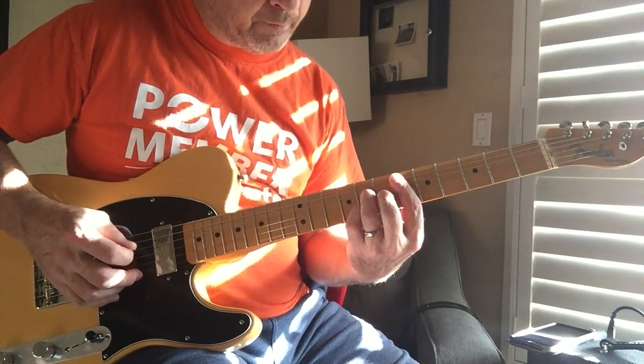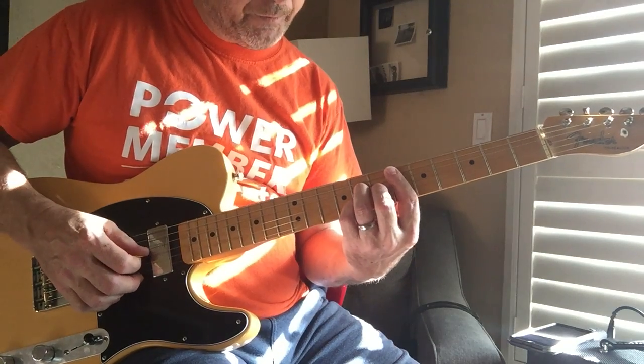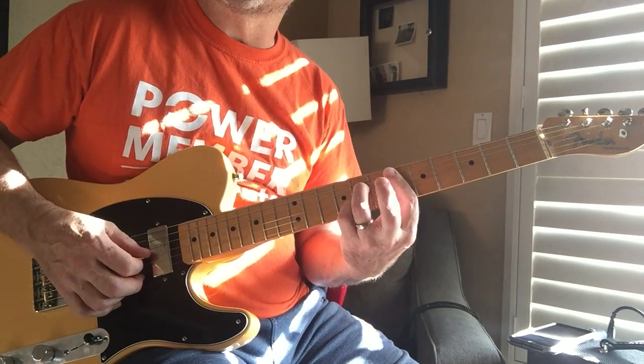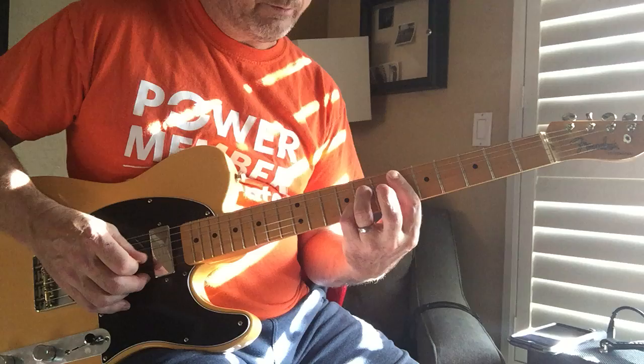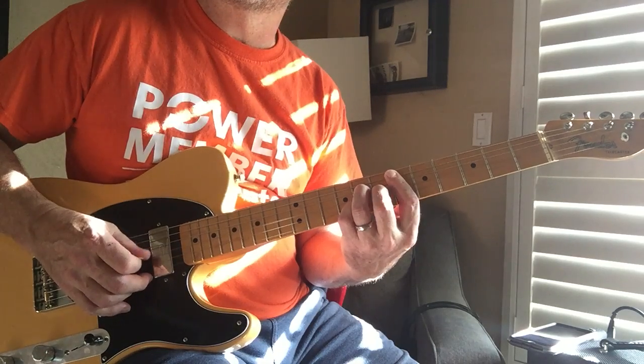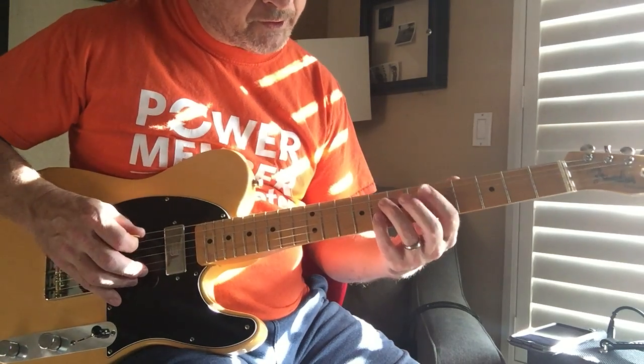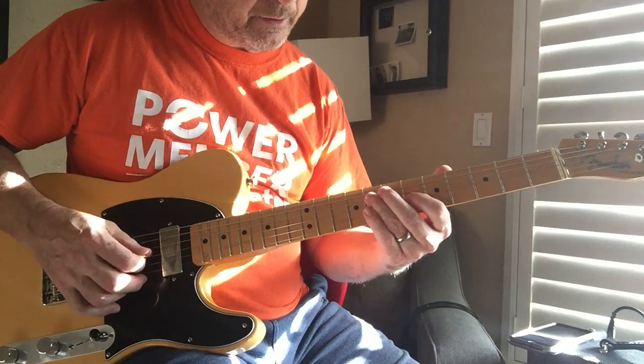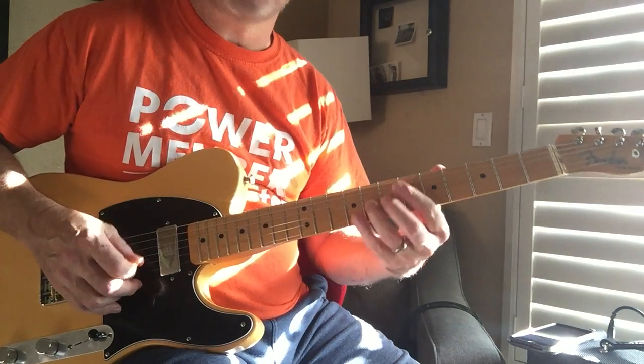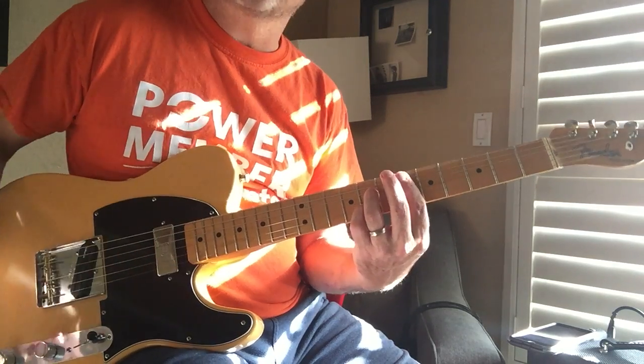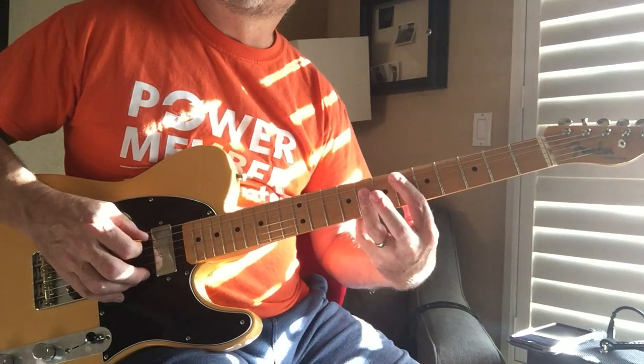And okay, since I'm already playing the D major here, in order to change this to that, I simply pick up my 2nd finger. So the frets are 6, 8, 6, 8. Okay.